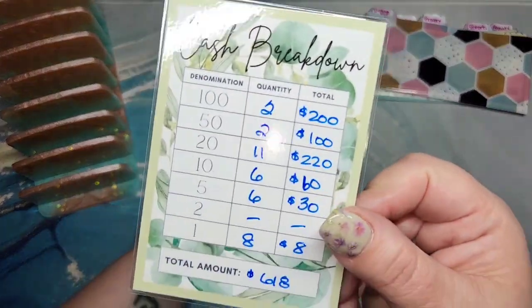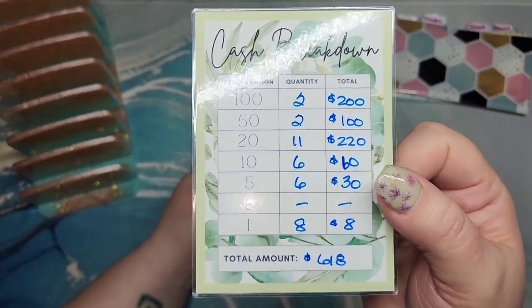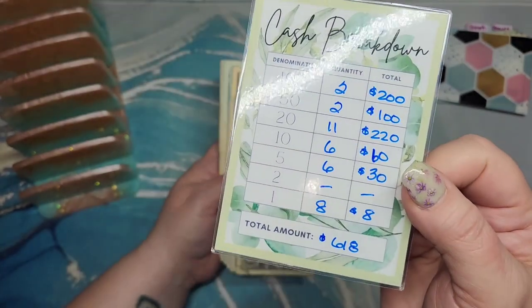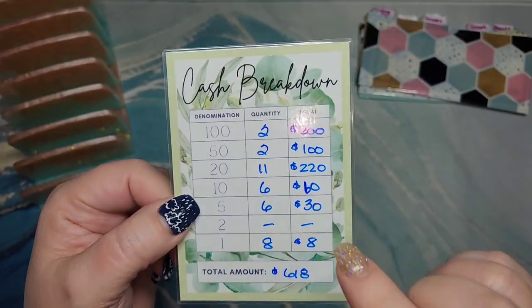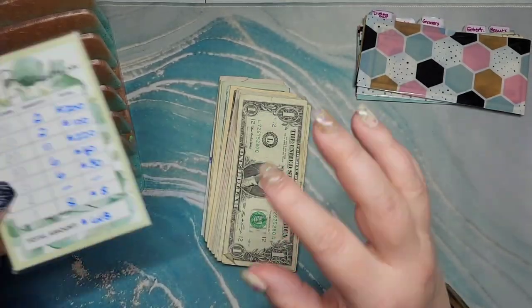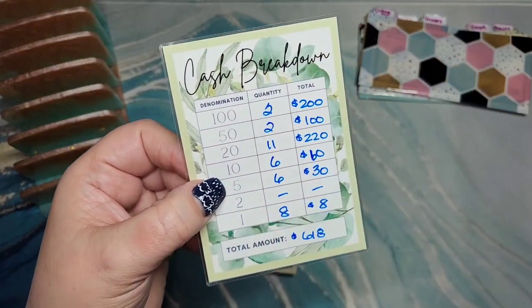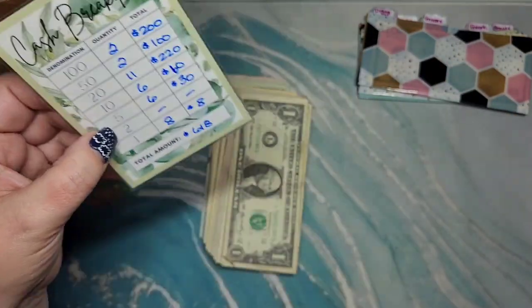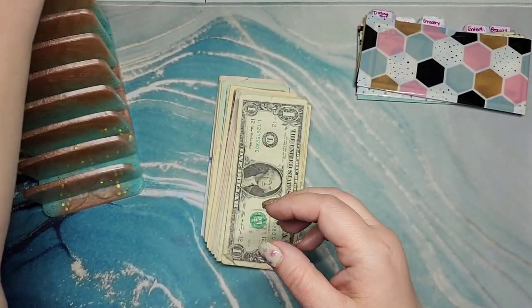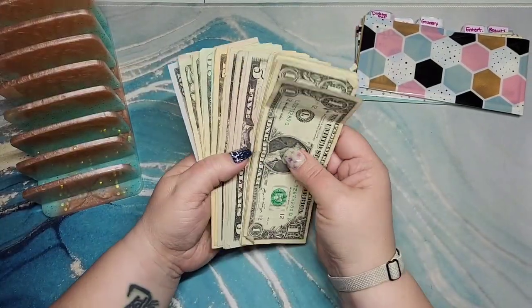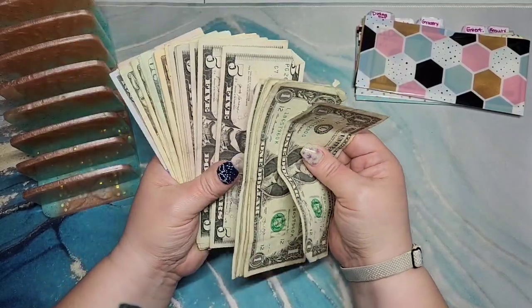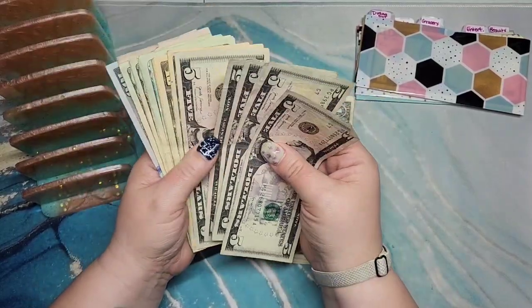This is my cash breakdown slip that I hand to the bank teller. This came from Sincerely Roxy Designs. She has an Etsy shop as well, and it's laminated, so I can just wipe this off with a little bit of alcohol and use it again next time. But I'm gonna go ahead and put this in the order that I want to count it in.